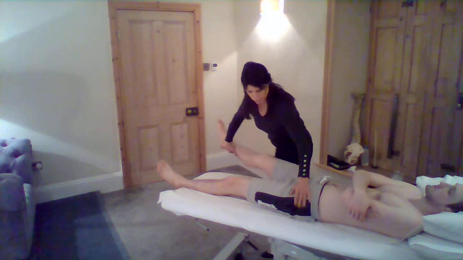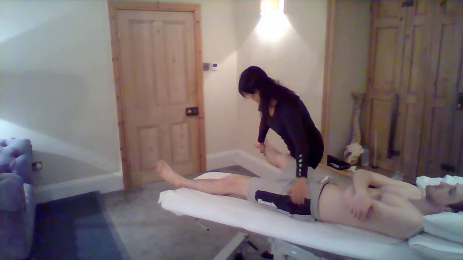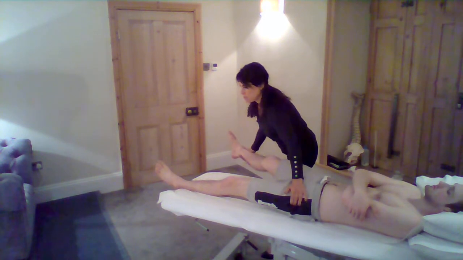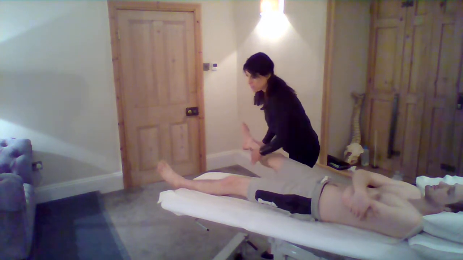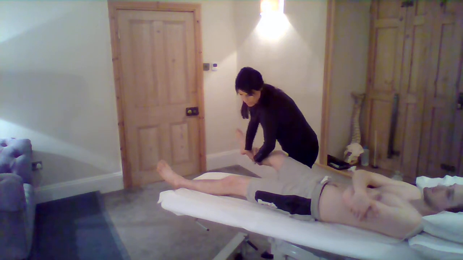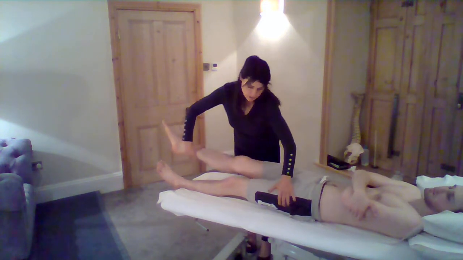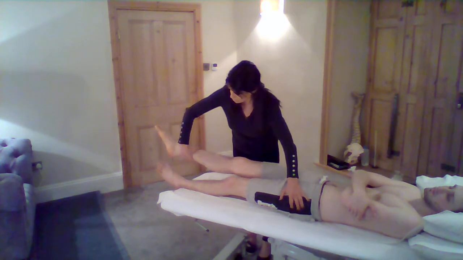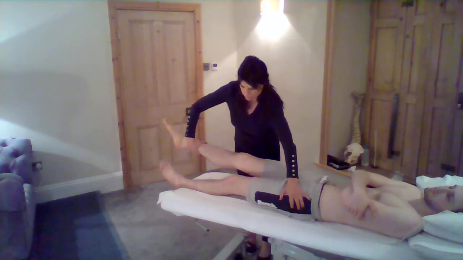That's lovely. And then we're going to abduct again, 45 degrees. And this time, Charles, push outwards into my hand. Yeah, that's lovely. It's gluteus medius and the tensor fascia lata. And then we're going to adduct. Normal is about 30 degrees, and then push into my hand, Charles. That's lovely. And relax it there.